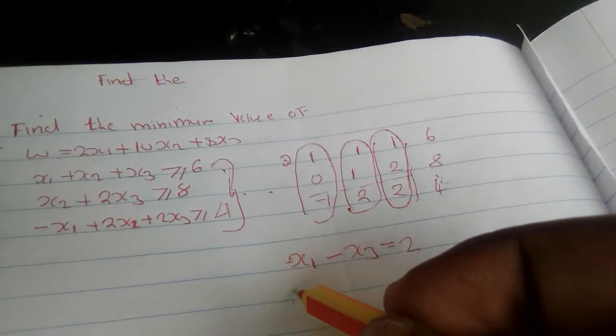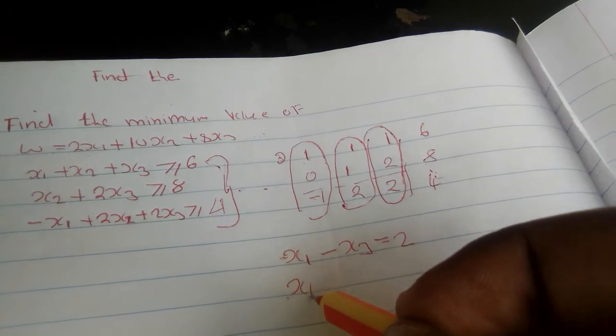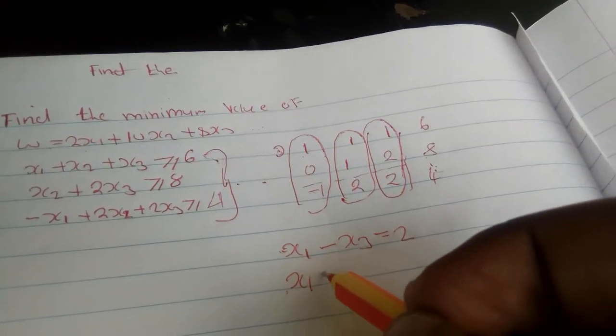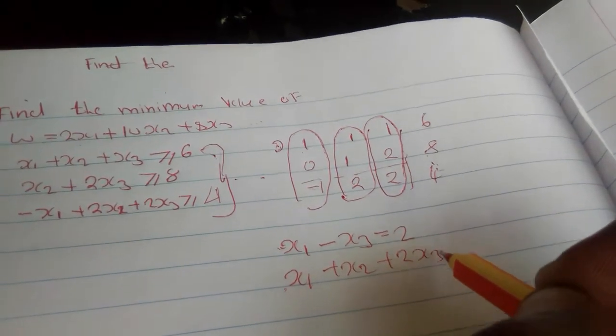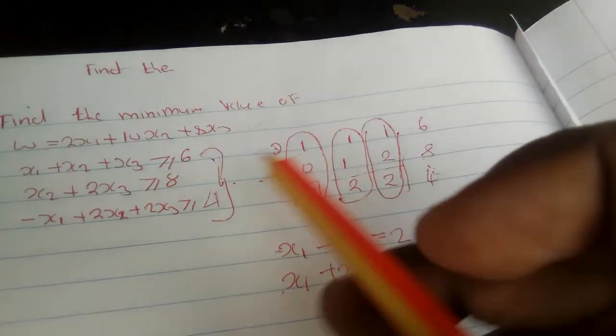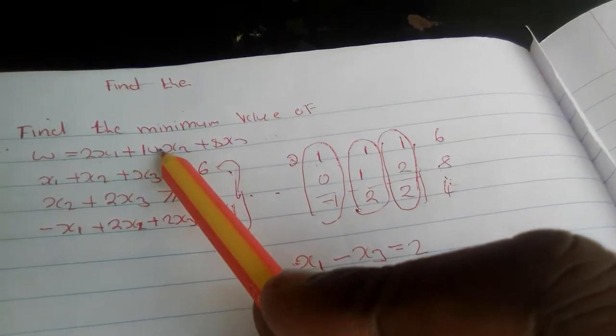Here we continue: x1 plus x2 plus 2x3 is equal to 10.